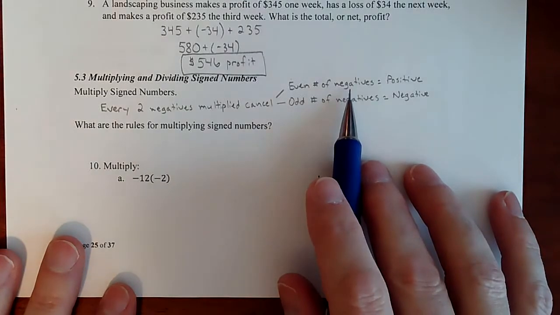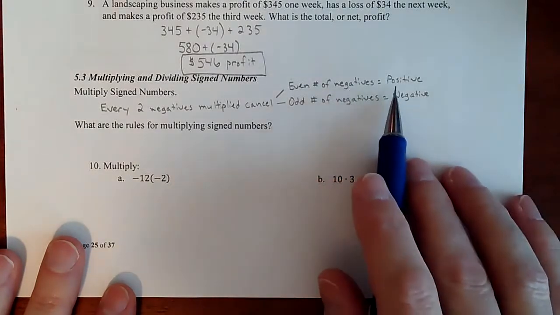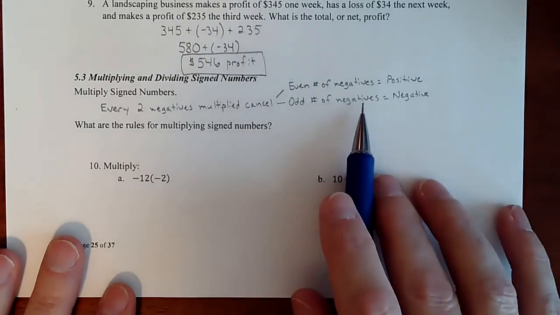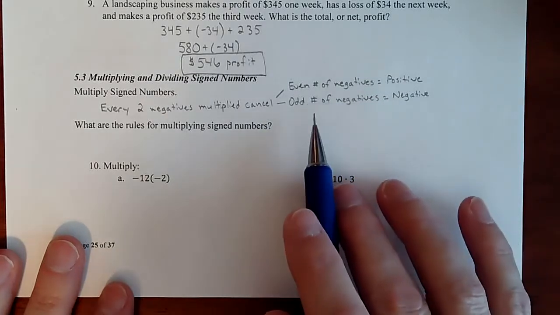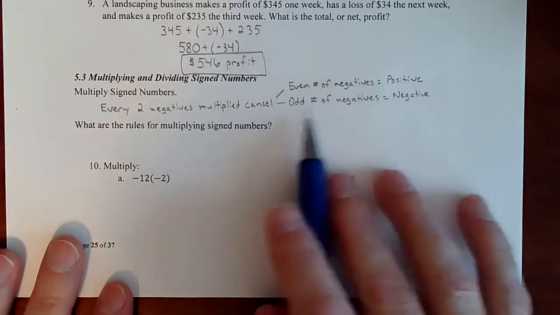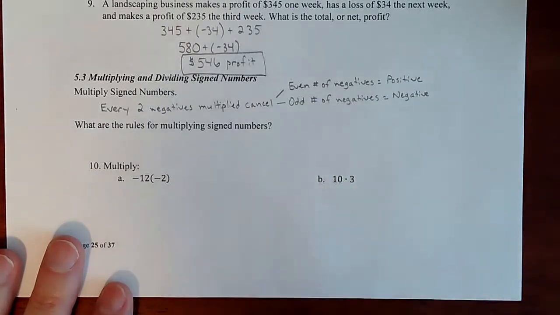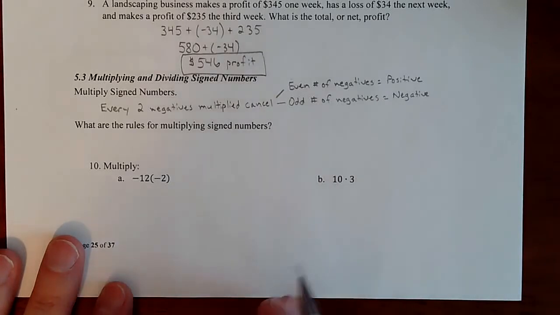If you have an even number of negatives, they all kind of cancel each other away, and it turns into a positive. If you have an odd number of negatives, not that the numbers are odd, but the number of negatives is odd, then they won't perfectly pair up and cancel each other away. So you're still going to be left with a negative. So it has nothing to do with the size of the number or anything like that. It's purely just how many negatives multiplied together.